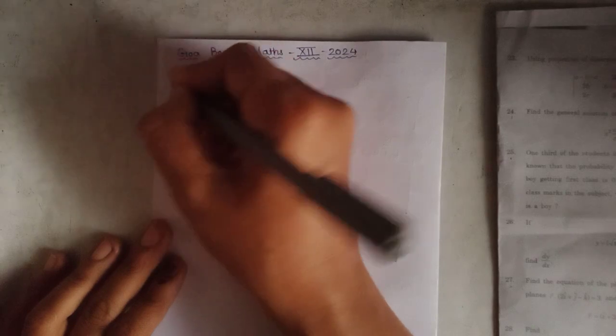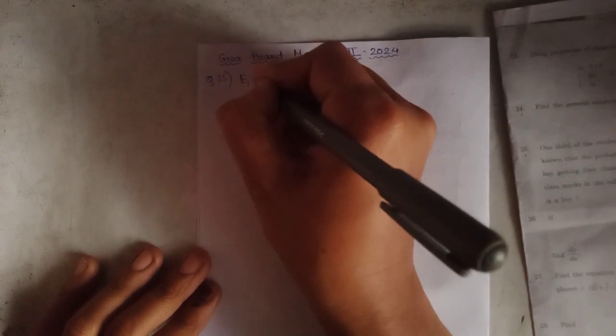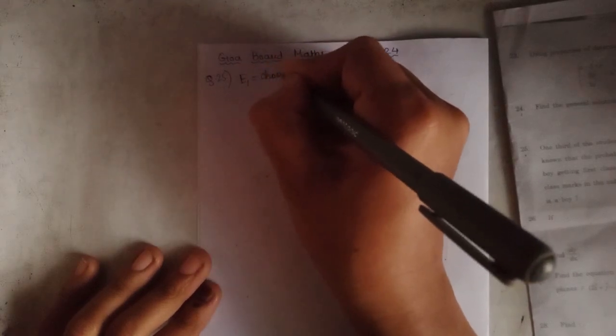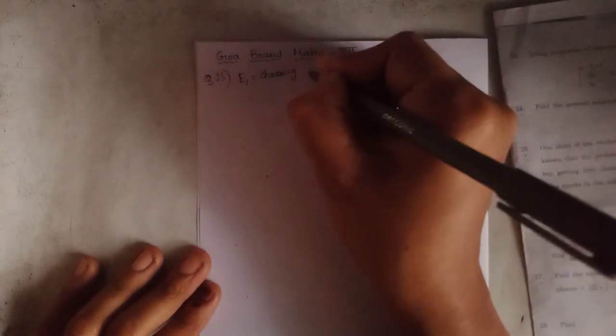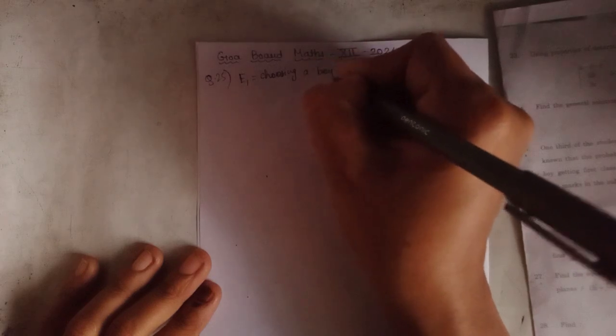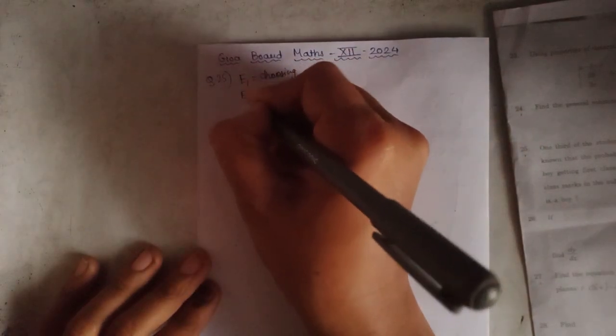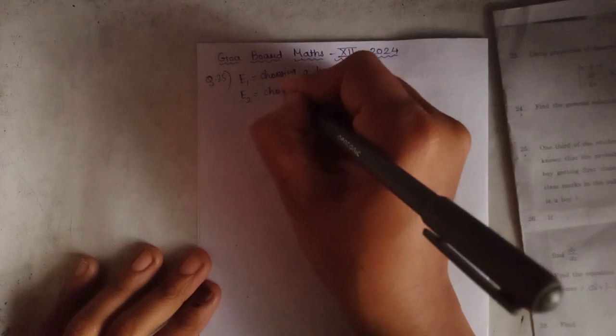Okay, so there are two events, one is choosing a boy and one is choosing a girl. So we'll write event E1 is choosing a boy and event E2 is choosing a girl.